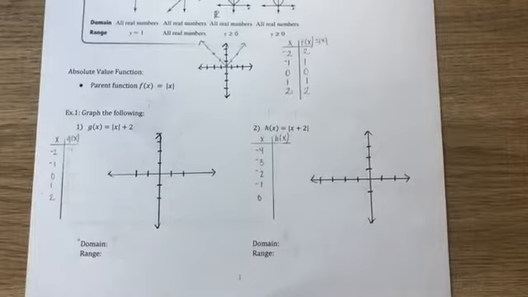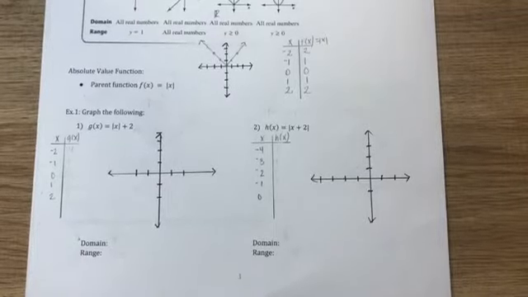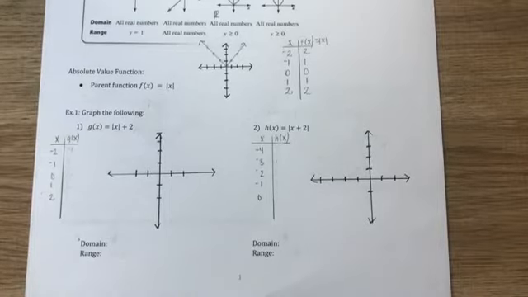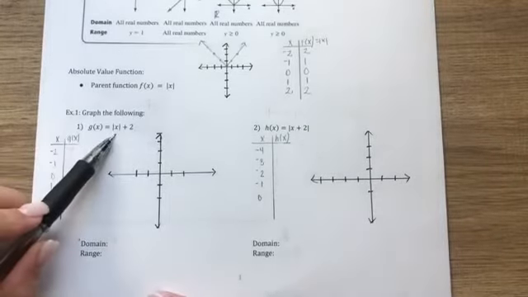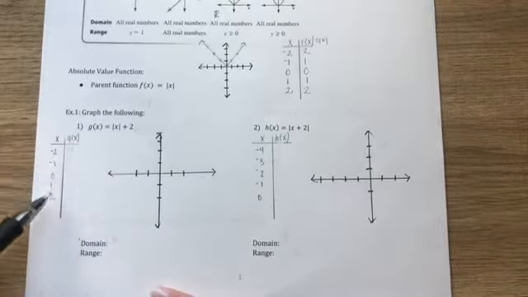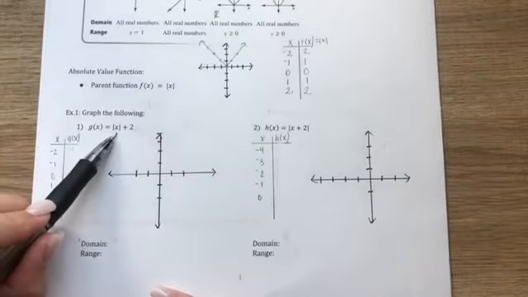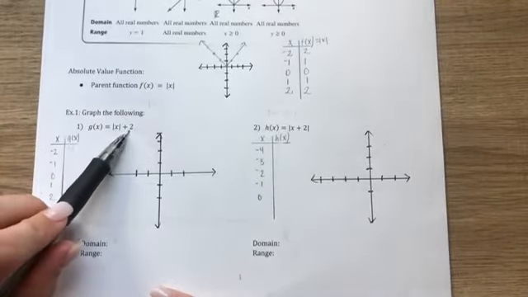Okay, so moving down to example 1, we're going to graph these first few functions just with a table, and then we're going to talk about what is causing these different changes from the parent function. So for 1, it's g of x equals absolute value of x plus 2. Whatever my x is, I have to take the absolute value of that and then add 2 after.